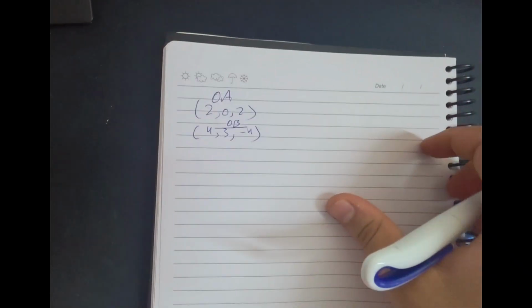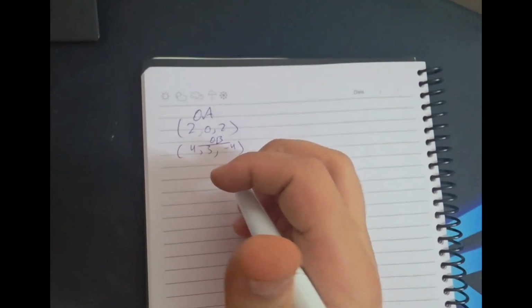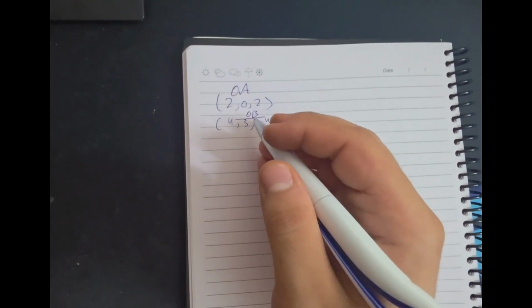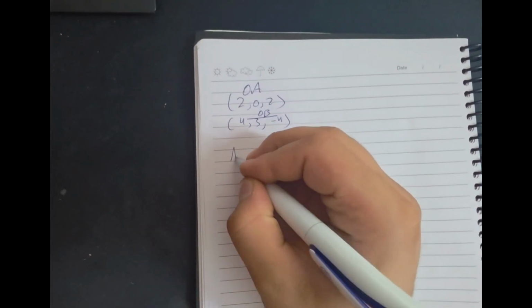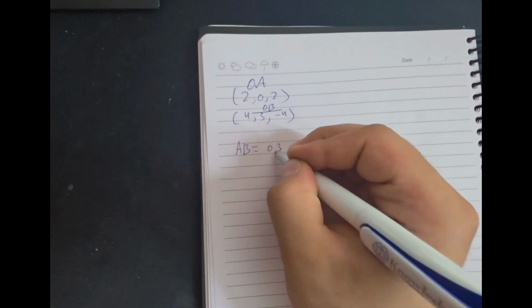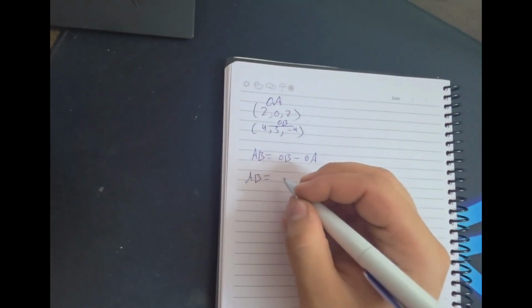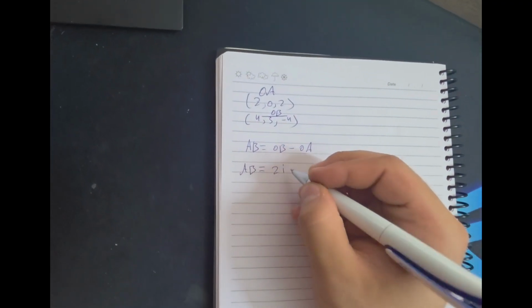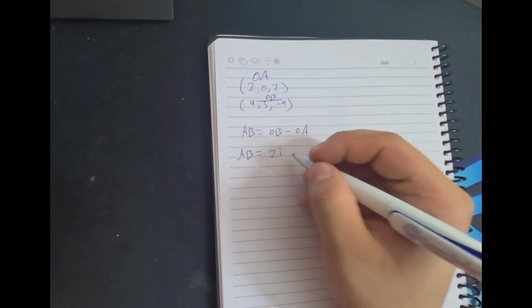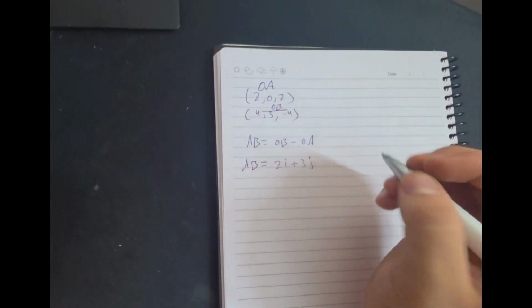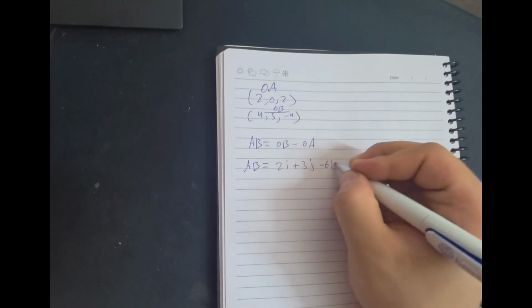Now what you do from here, you do from A to B. From A to B, you do OB minus OA. So AB equals, what is 4 minus 2? It is 2i, and then for y, 3 minus 0 is 3j, and -4 minus 2 is -6k.